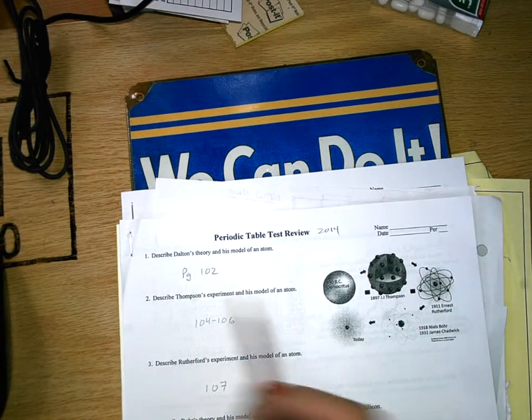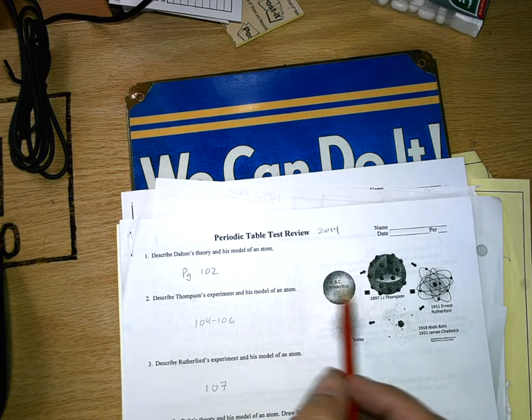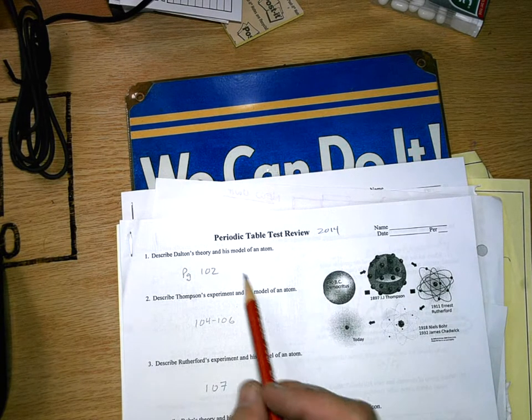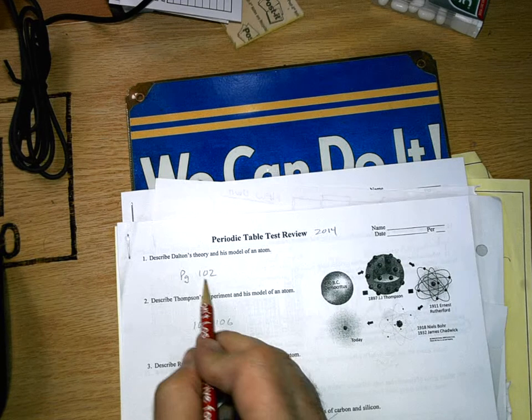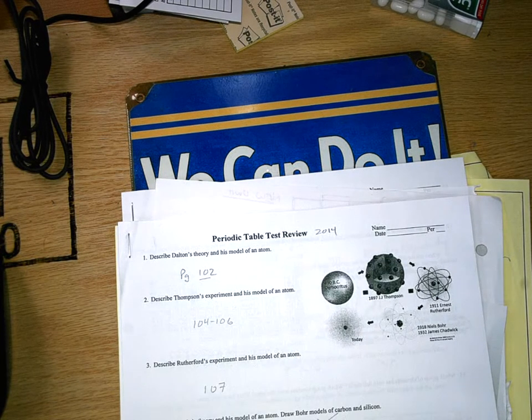And really, in Mr. Dalton's time, they kind of thought atoms were something like this, but there were four main rules that Mr. Dalton came up with. Probably the most important of which is that atoms of an element are identical. You can't change one atom into another. Atoms, when they form, can combine together or break apart in chemical reactions, and they're always in whole number ratios. It's stuff like that. But you can see those four on that page.